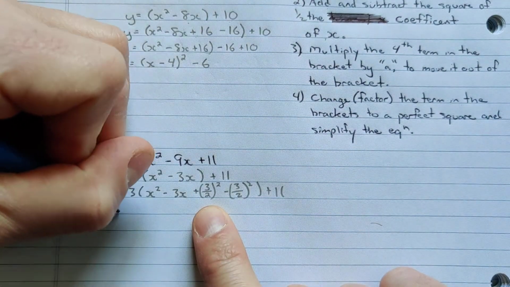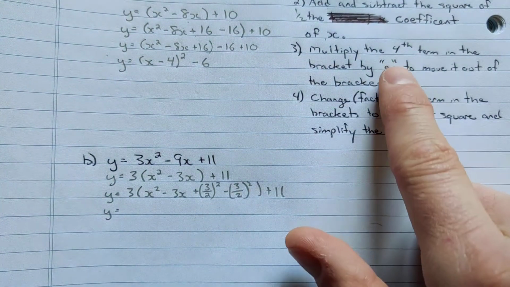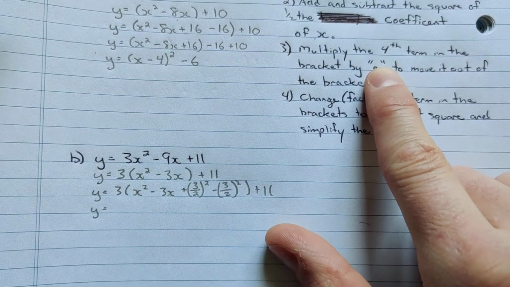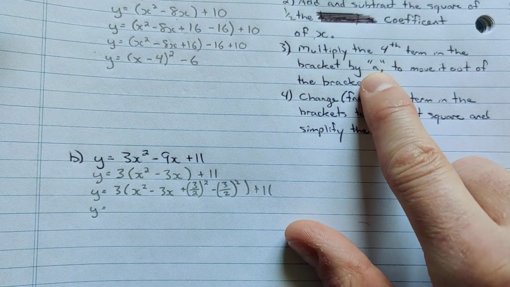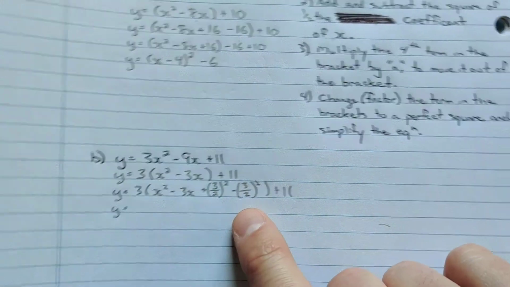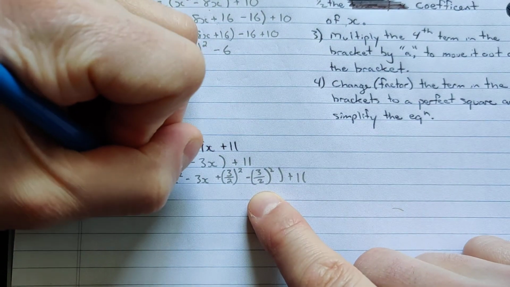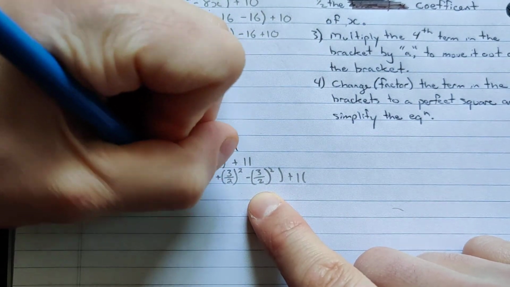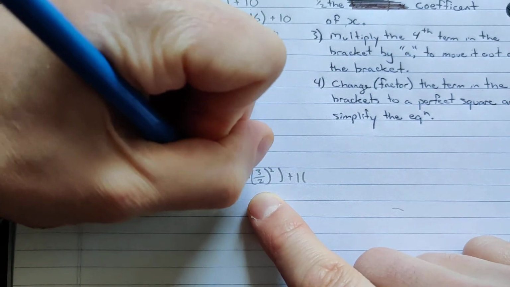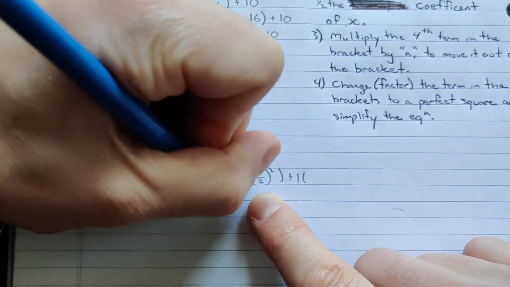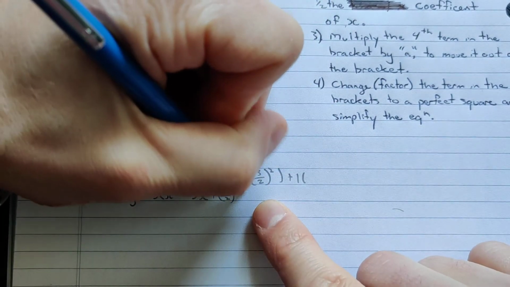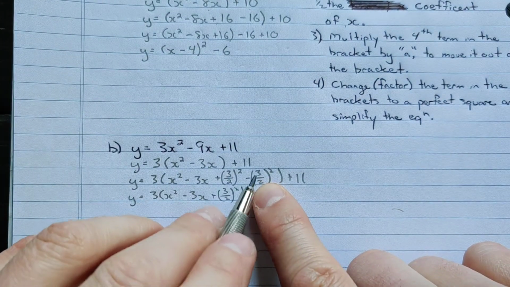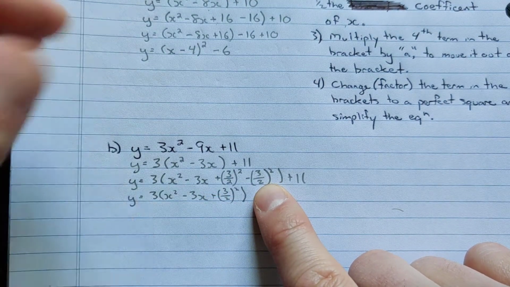Now, the next step says multiply the fourth term of the bracket by a to move it out of the bracket. So 3x squared minus 3x plus 3 over 2 squared. Close the bracket. We're multiplying the negative 3 over 2 squared by 3.